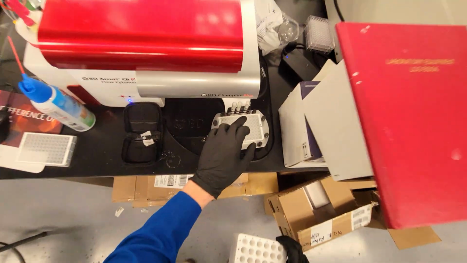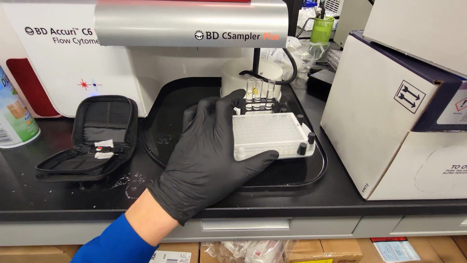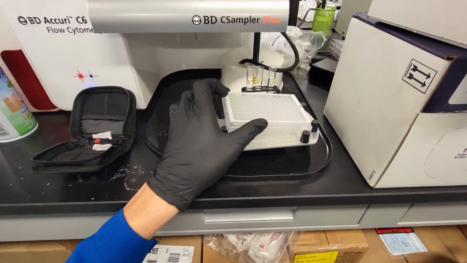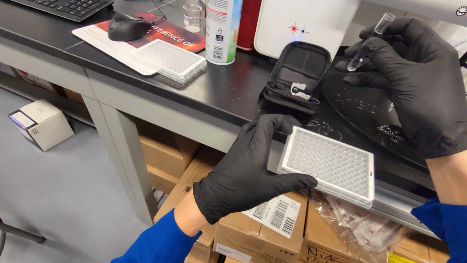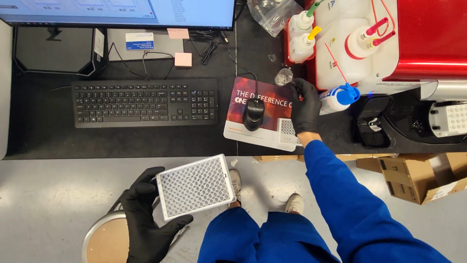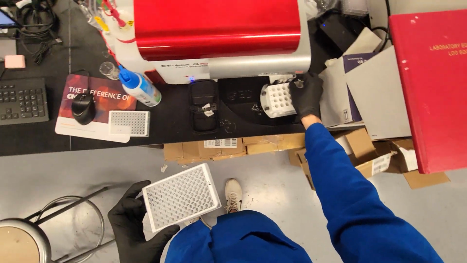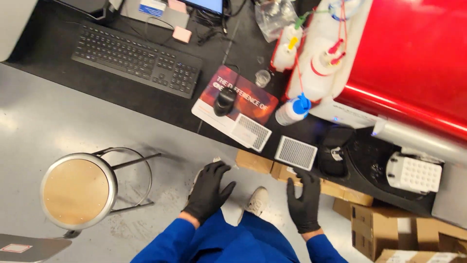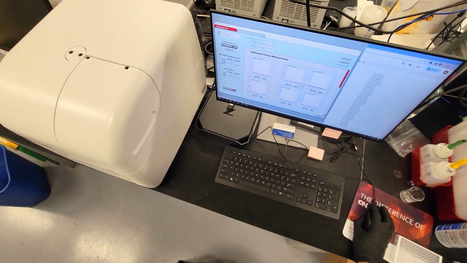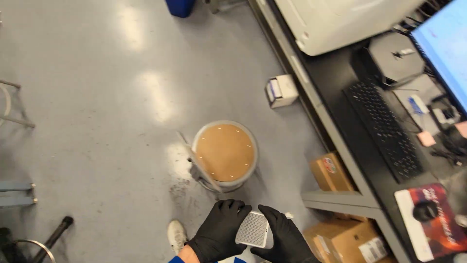Again, we're checking that these fluid levels are at least to the 2 milliliter line. This one is really high, but it's fine. This one is also very full. It's supposed to be, this one actually fills up. It's a waste and back flush tube, so we'll just dump off a little bit of that. That plate I need to throw away, and we'll do run and proceed. So we'll throw this plate away.